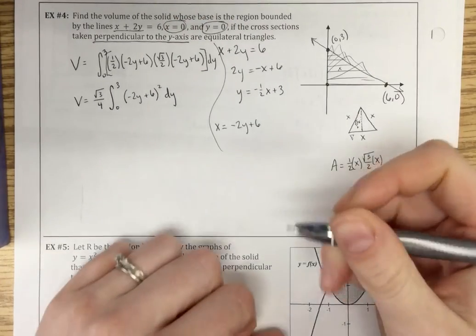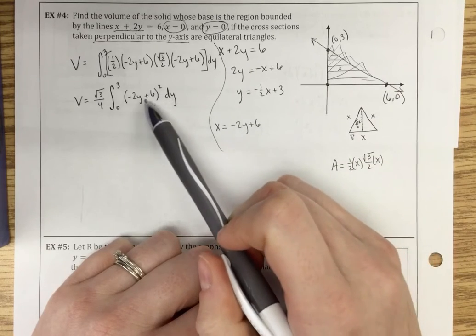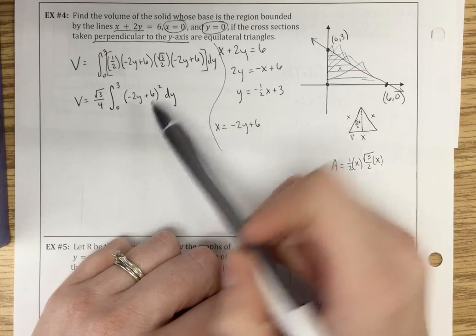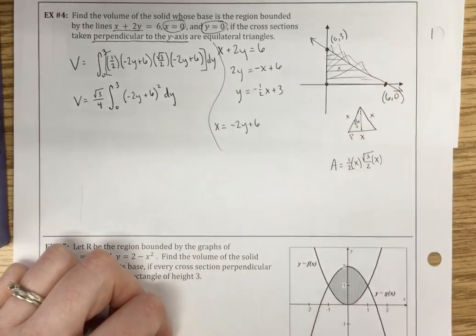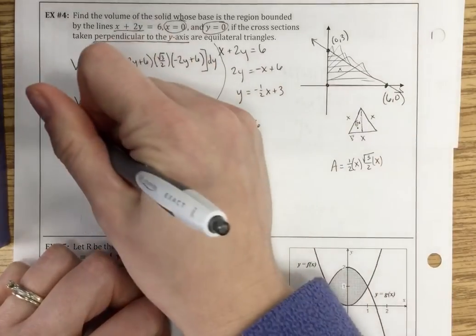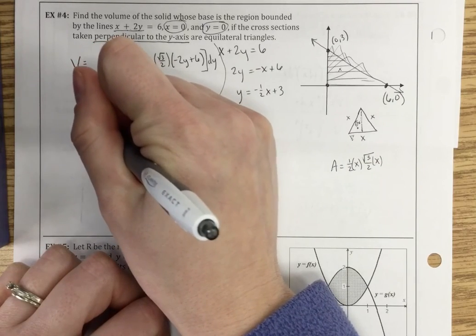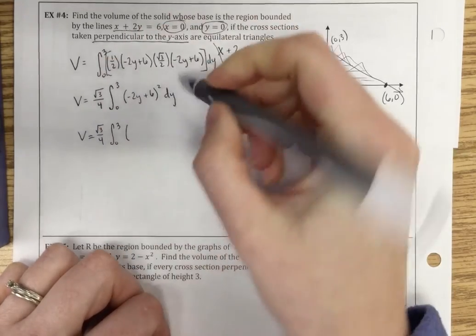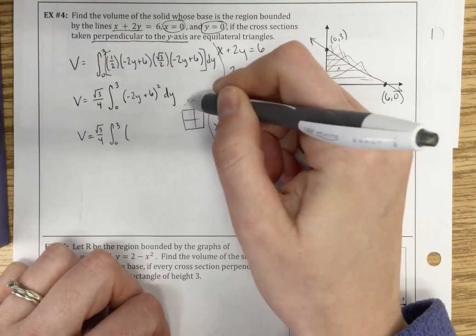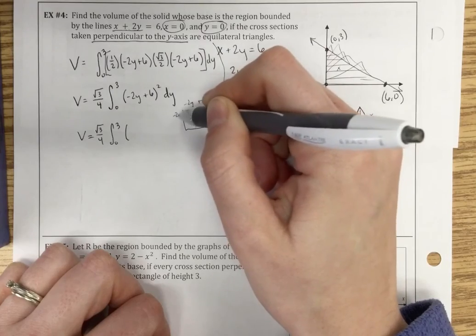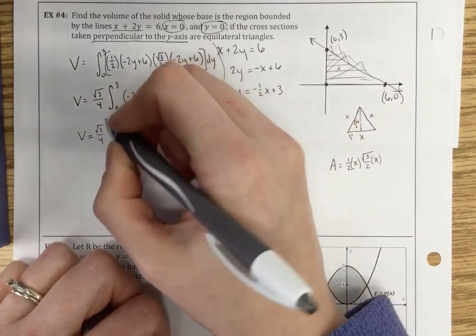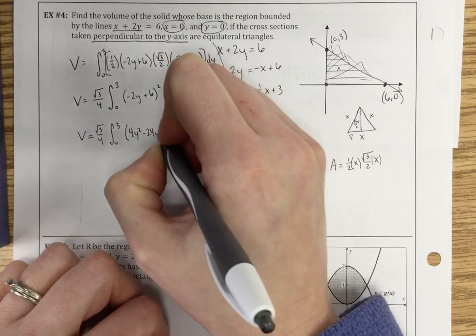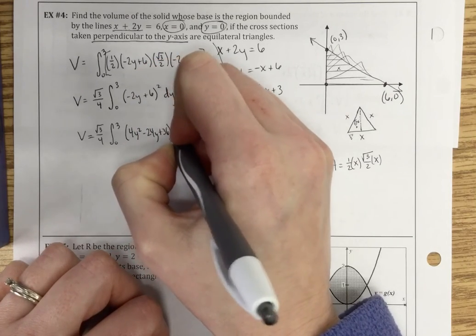All right, it's up to you whether you want to do it like this with u substitution, or you can multiply it out and get the polynomial. That's what I'm going to do. So let's do that first. We want to do that before we integrate. So you just do a generic rectangle, right? Negative 2y plus 6 times negative 2y plus 6. And work that out. We should get 4y squared minus 24y plus 36 dy.